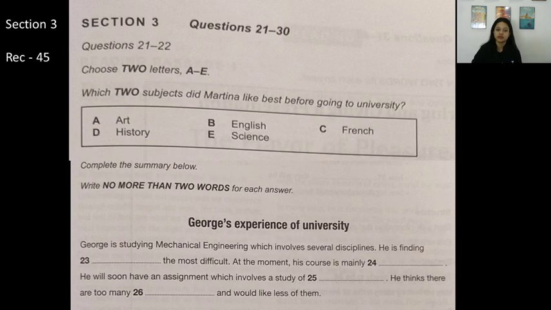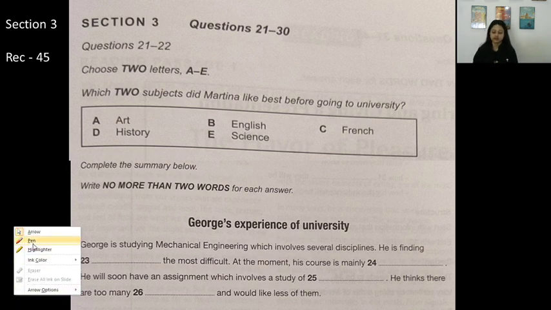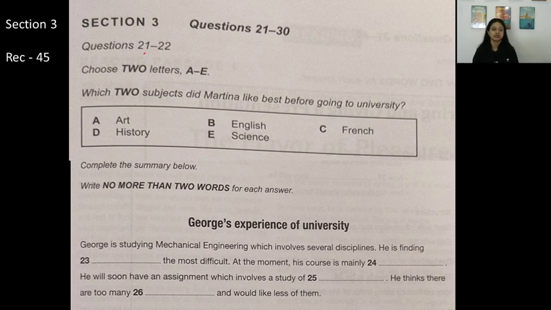Now let's quickly move on to section 3. I'll play the recording and read the instructions carefully. 2 letters, 2 subjects, no more than 2 words. You have to complete the summary below. In the first one, you have to choose 2 letters A and E, right? So here, hi everyone, if you have any doubts, ask me in the comment section. You have questions 21 and 22. Choose 2 letters A and E, and this is the question.